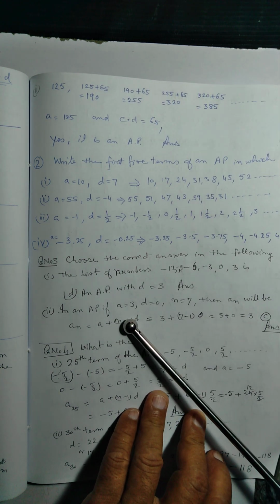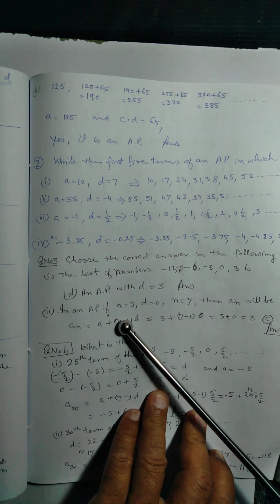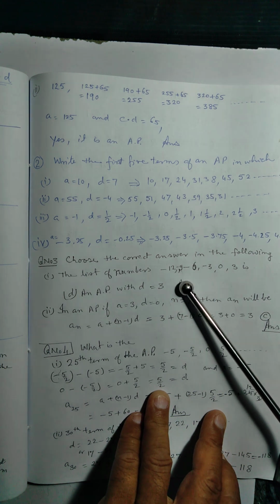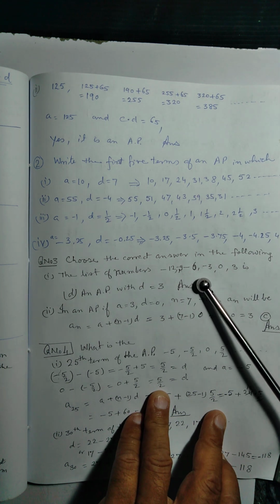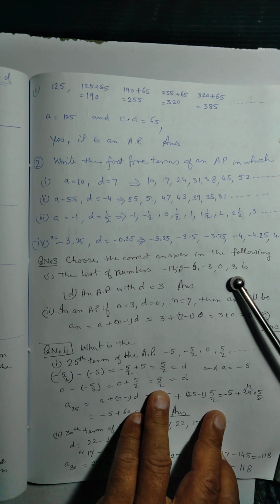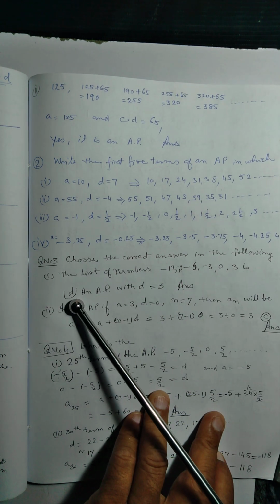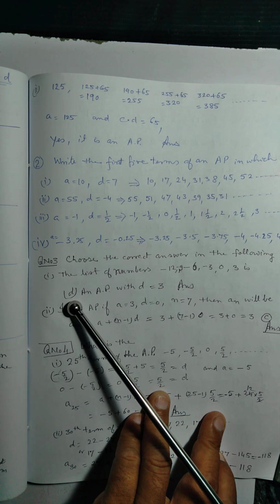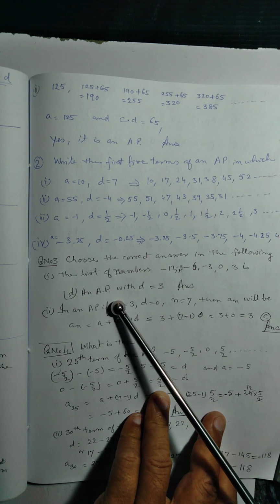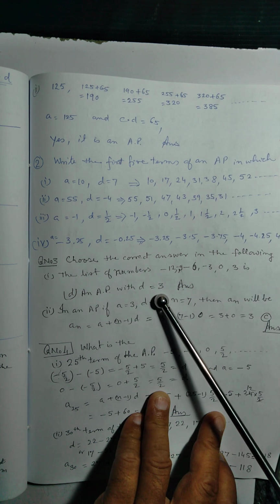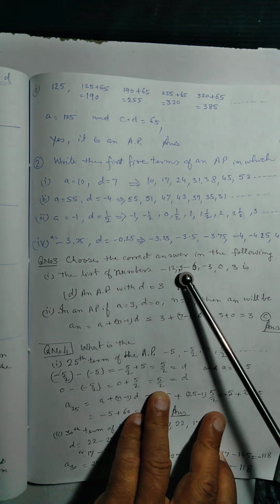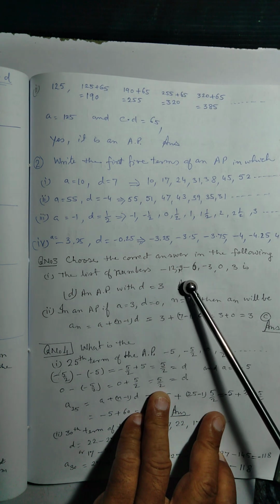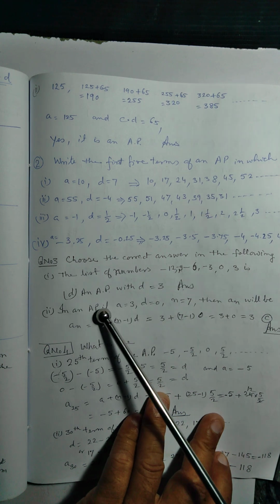Choose the correct answer in the following. The list of the numbers are minus 12, minus 9, minus 6, minus 3, 0 and 3. Is it an arithmetic progression? With the D is 3, means common difference is 3, you see. Just keep on subtracting 3, you will get the subsequent term.